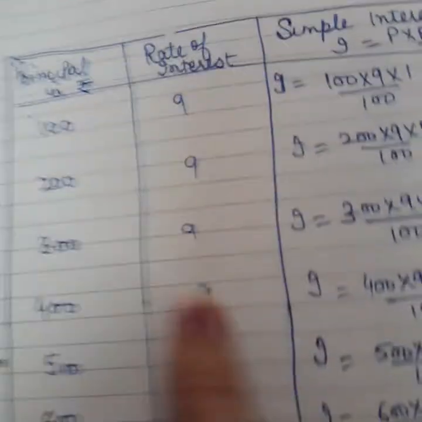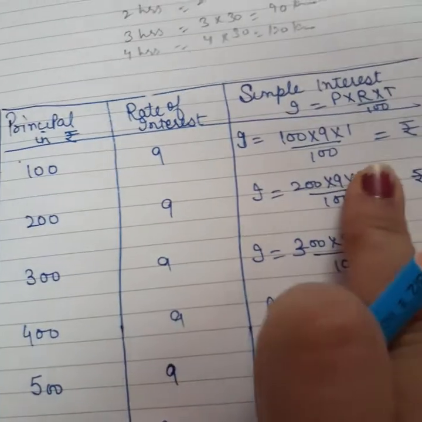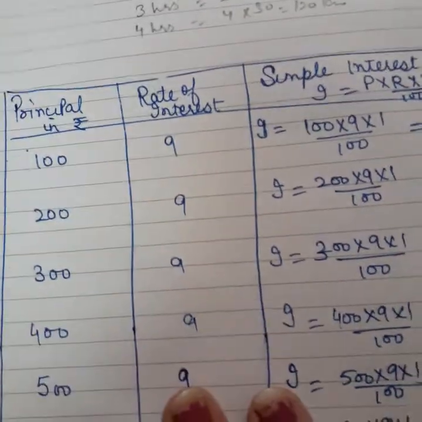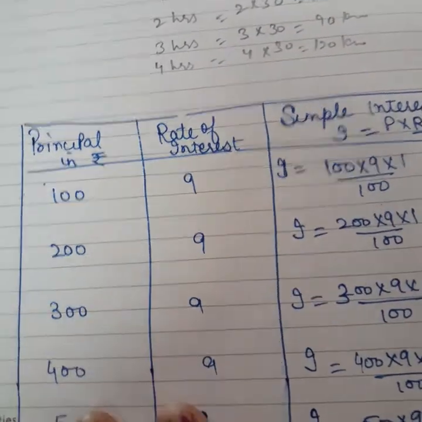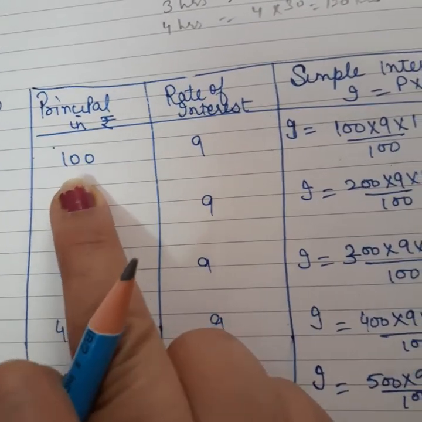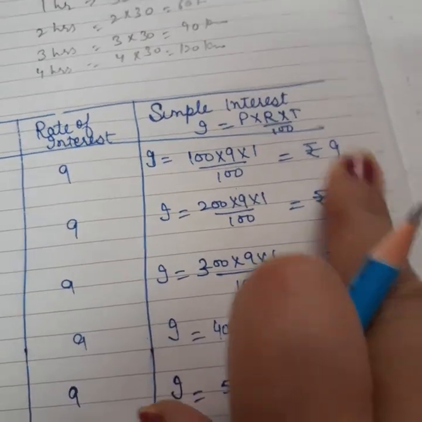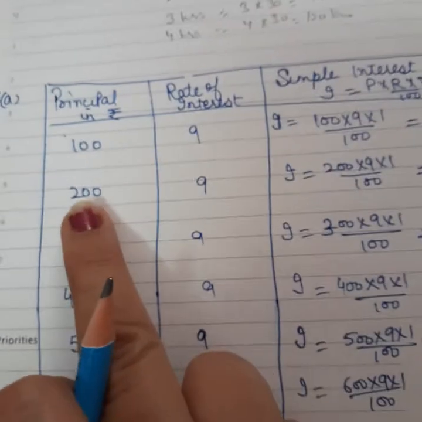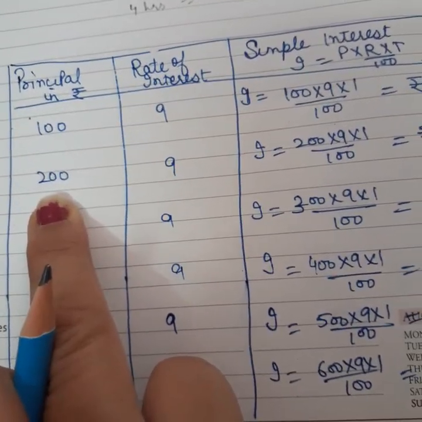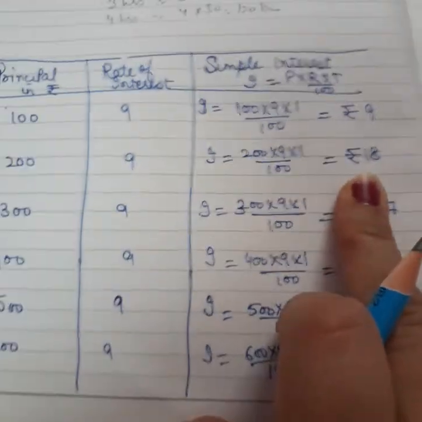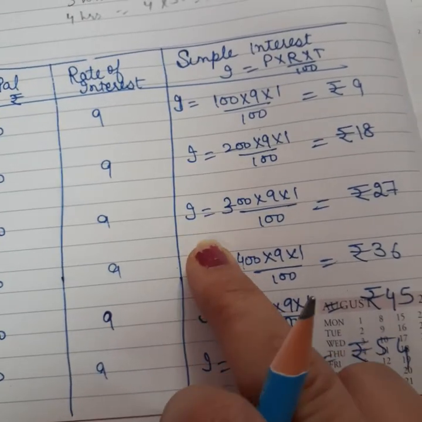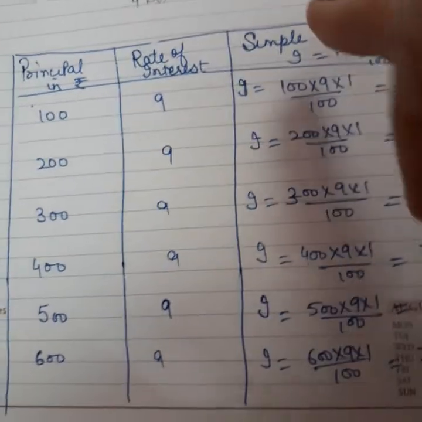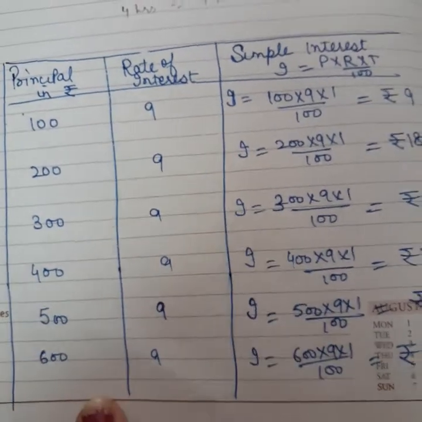So firstly we draw the table between principal and the simple interest. Simple interest is based on the principal. So simple interest is a dependent variable and principal is independent here. Now we take principal 100 rupees. Rate of interest is 9. For 1 year we find interest is rupees 9 by the formula P into R into T by 100. Similarly, we take 200 rupees principal, then apply the formula and we find the interest 18 rupees. If the principal is 300, then again apply the formula of simple interest and we find rupees 27. And so on, we find the other values here.